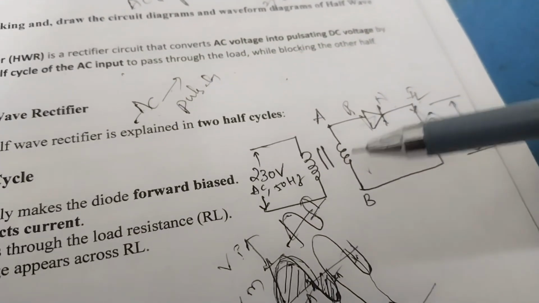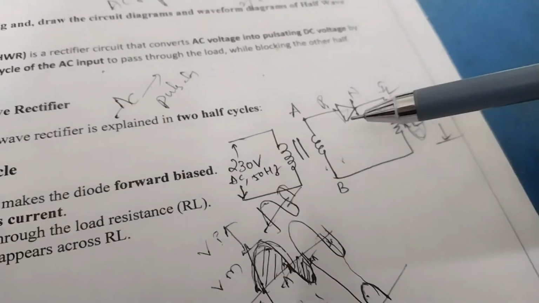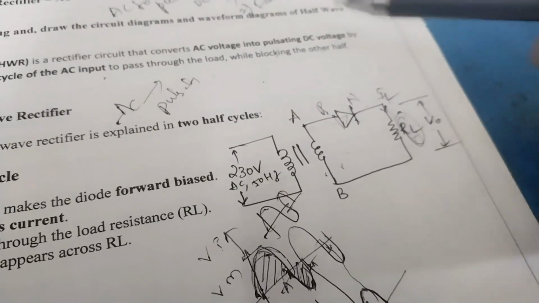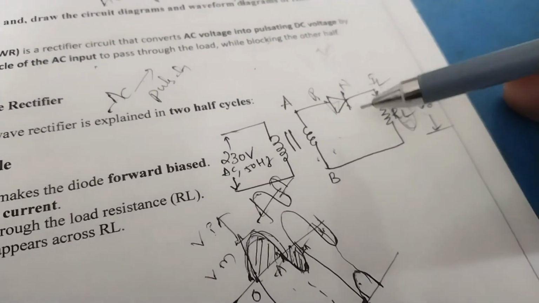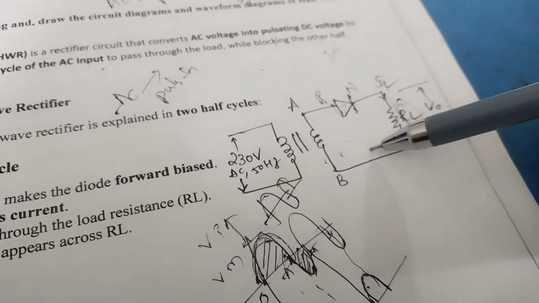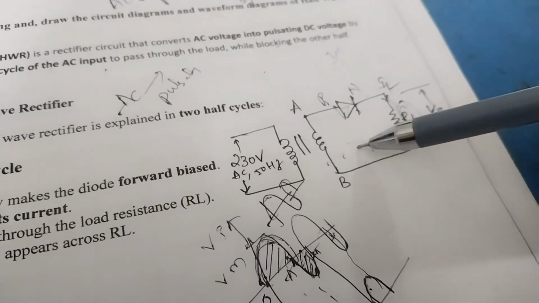So let's see the operation of the half-wave rectifier. Remember, the diagram of the half-wave rectifier will be asked for 3 marks. Draw the diagram of half-wave rectifier. So this is the diagram of half-wave rectifier. Now let's see the working of this half-wave rectifier.